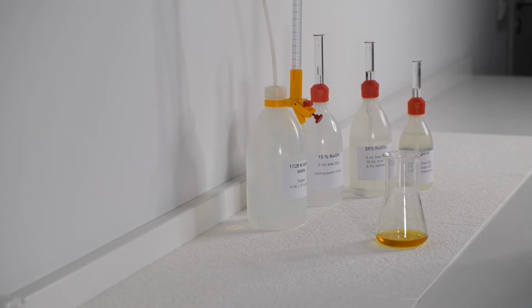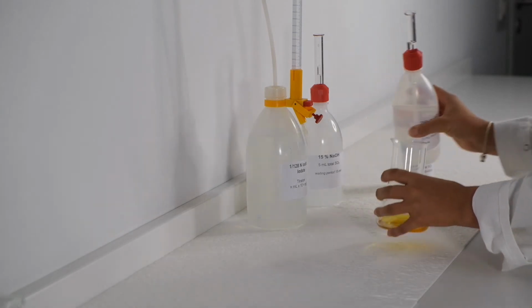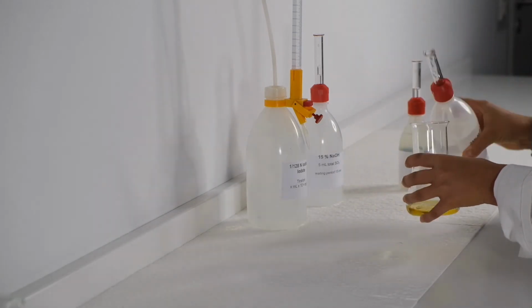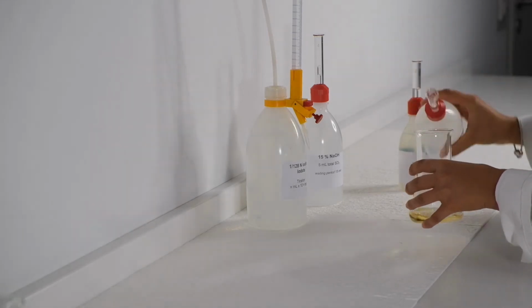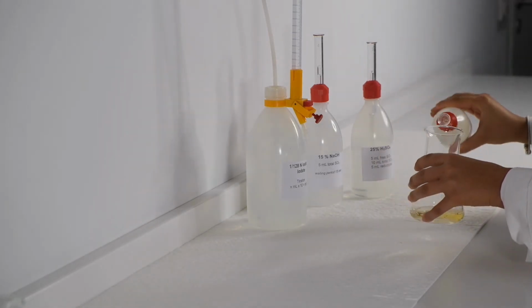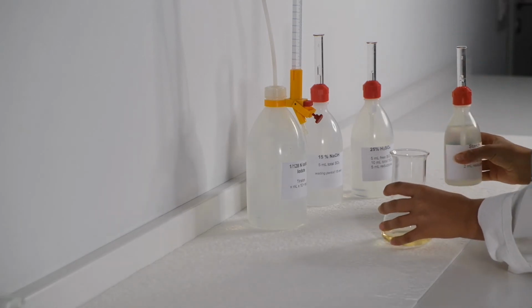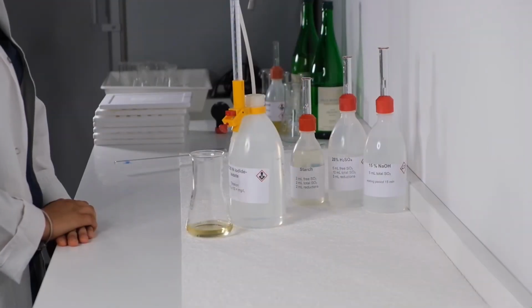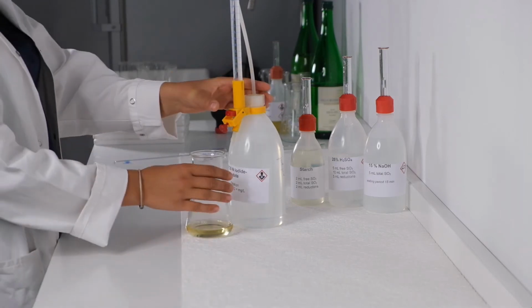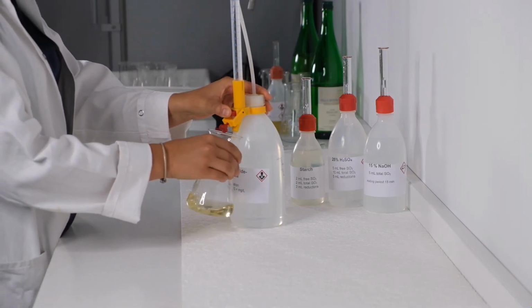We add 10 ml sulphuric acid and 2 ml starch solution to the flask. Titrate immediately with iodine solution until blue.